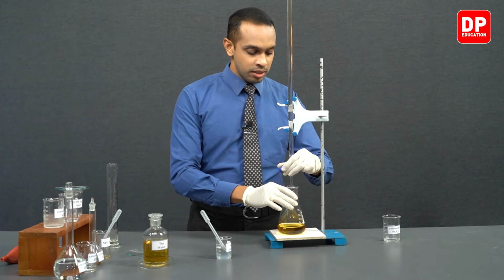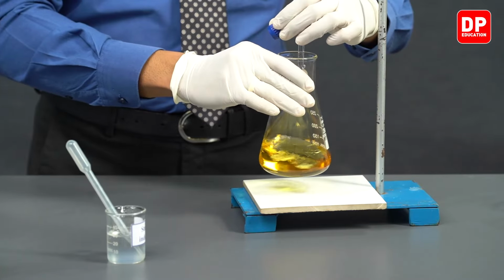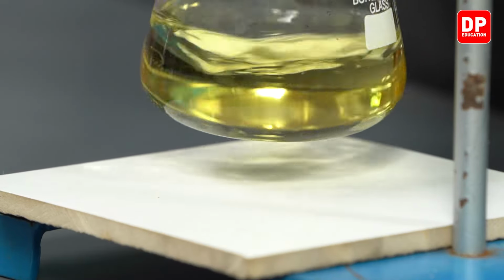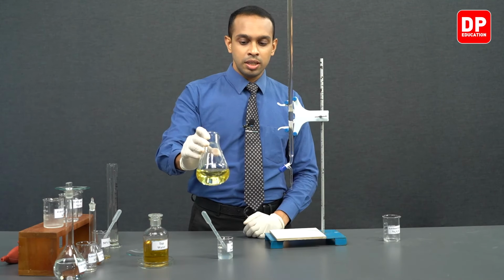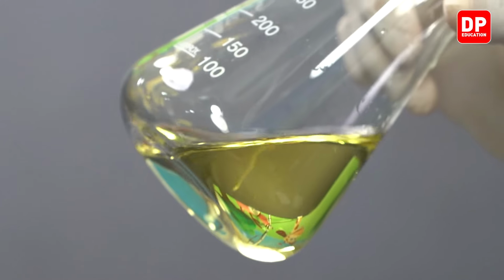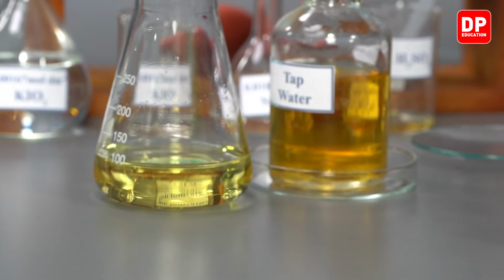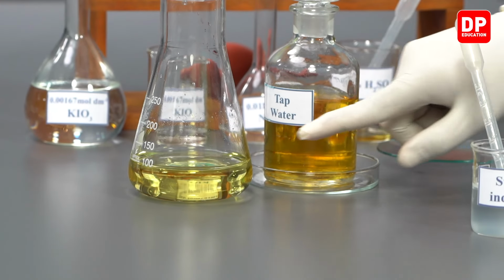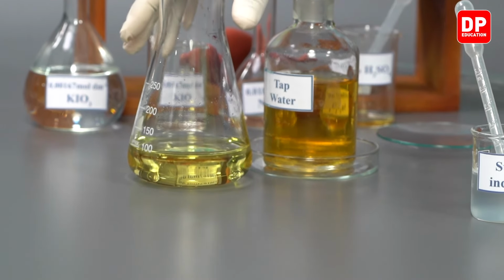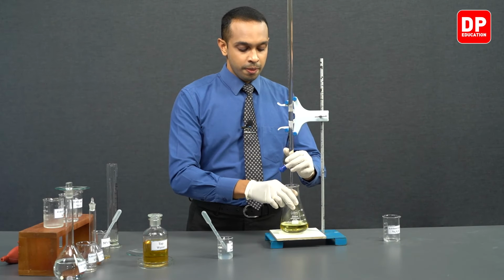So let's start the addition of sodium thiosulfate. Now students, you can see the color of the solution has decreased quite a bit. It is no longer a darker orange color. Now you can see the two colors are not the same anymore. This would indicate some of the iodine present in the aqueous medium has reacted.